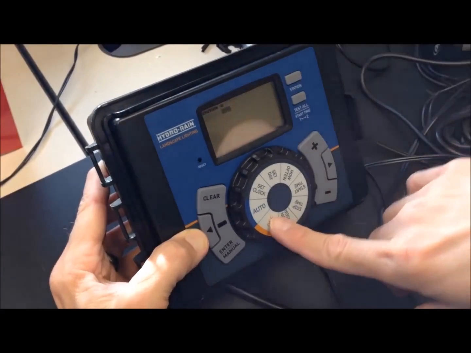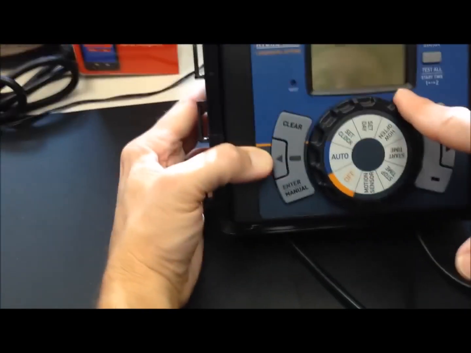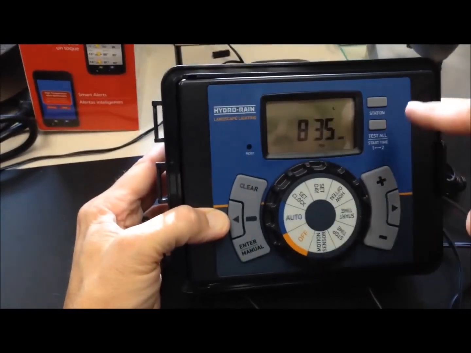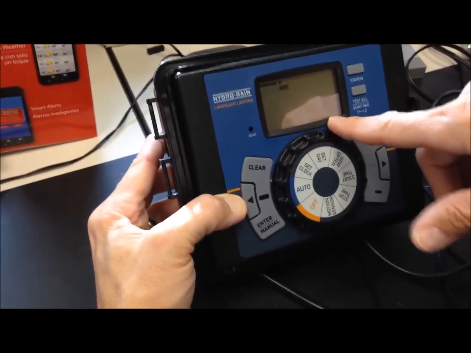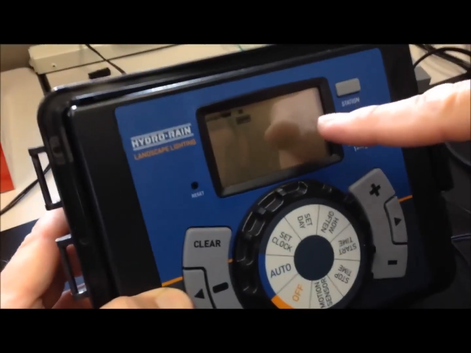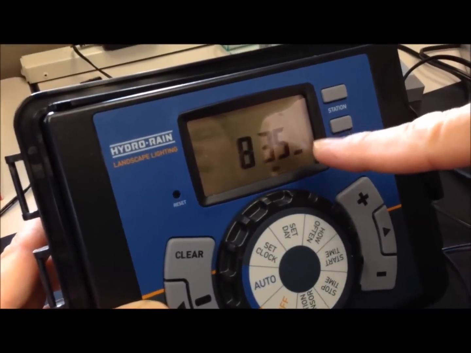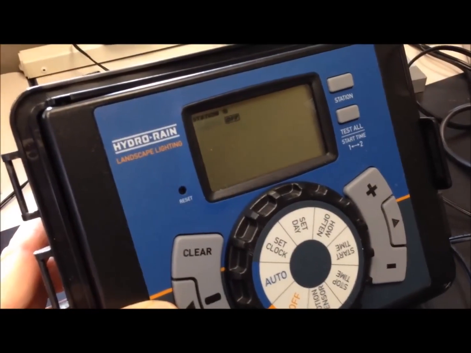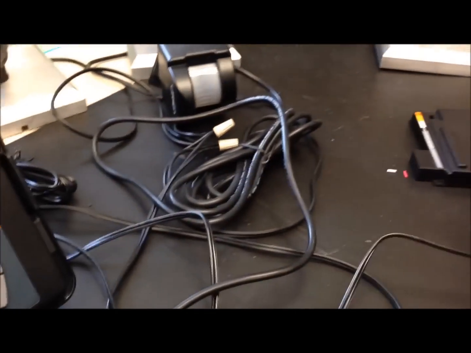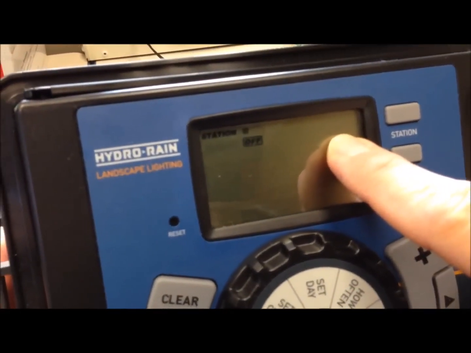In the auto position, the timer is going to scroll through what you have scheduled. So for example, it shows the current time, but then it flashes through each of the stations showing that they're currently off. And then see the moon there? What I've done is I've covered our light sensor so that it's not receiving light, so now it's indicating that it's dark outside.